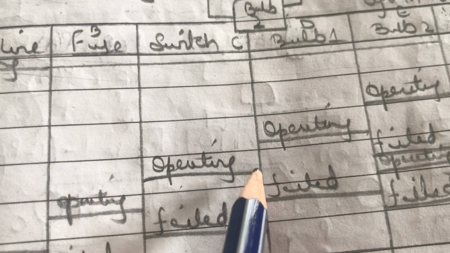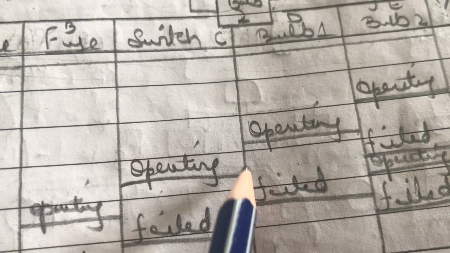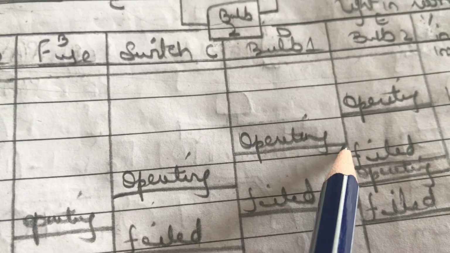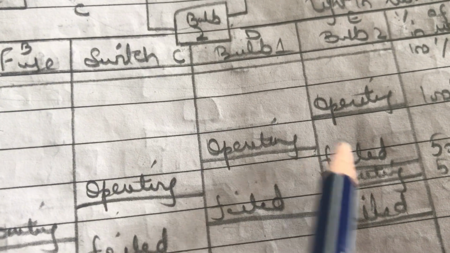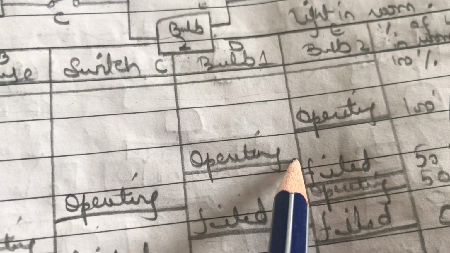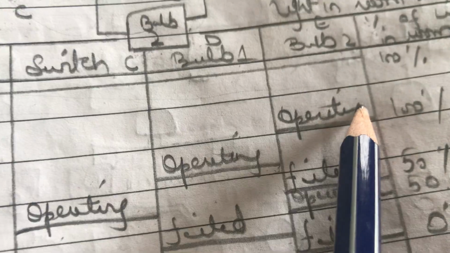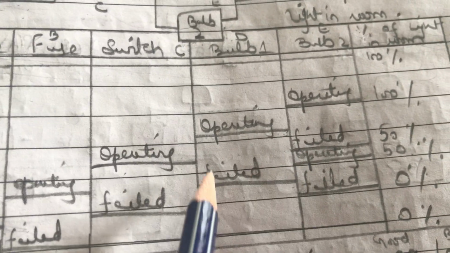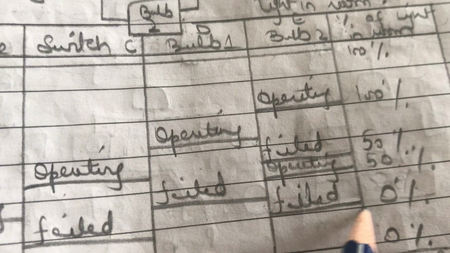And from this switch, on the other hand, we have bulb 1, and bulb 1 can be in the operating condition or in the failed condition. And last we have bulb 2. For bulb 2 we have the operating condition, and from that operating condition we have bulb 2 as operating or failed. And if bulb 1 failed, we have bulb 2 as operating or failed.